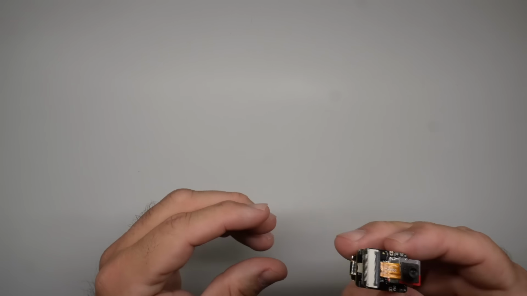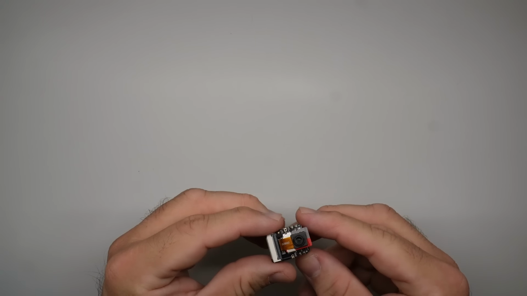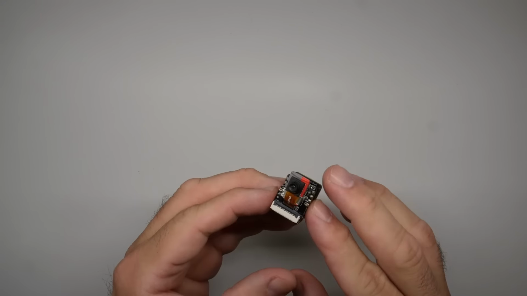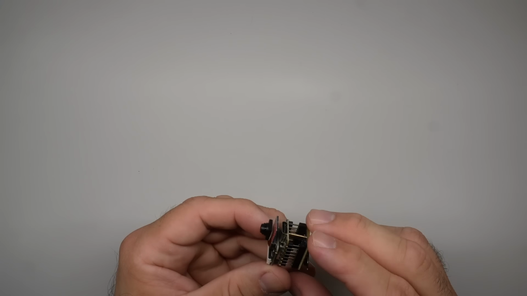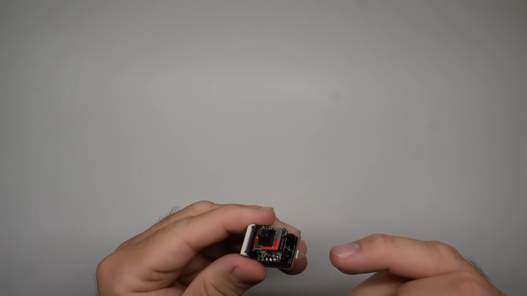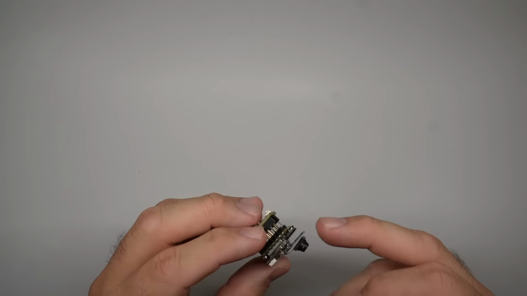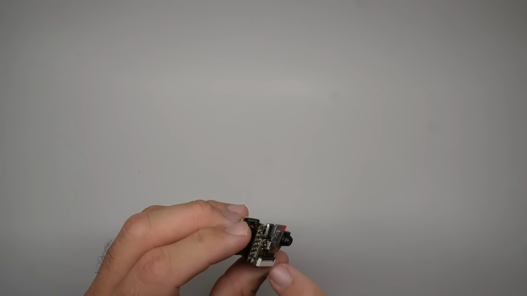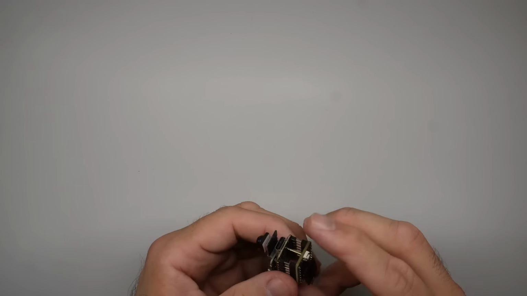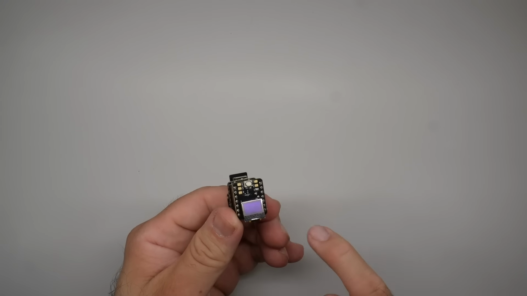Okay, so you might be wondering what this is. This is a camera, basically. But at the same time, this is not only a camera, it is also a micro SD card reader. It has a microphone here. It has a USB-C connector. It has a tiny screen here. I don't know if you can see it. Yes.